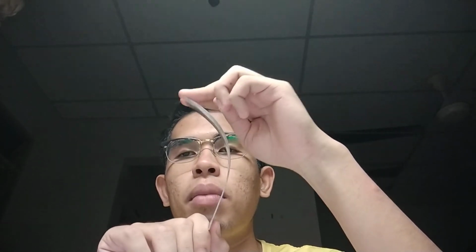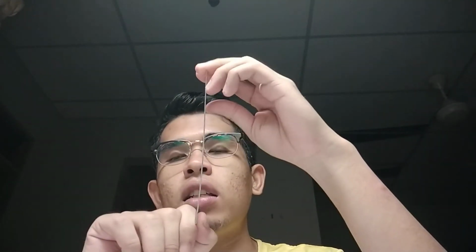Now we're gonna proceed to mechanical load on the human body. In this topic, we have three forces, which are compressive force, tensile force, and shear force. Compressive means compression, so something will compress. For example, this ruler. When we compress this ruler, it will make a bend.